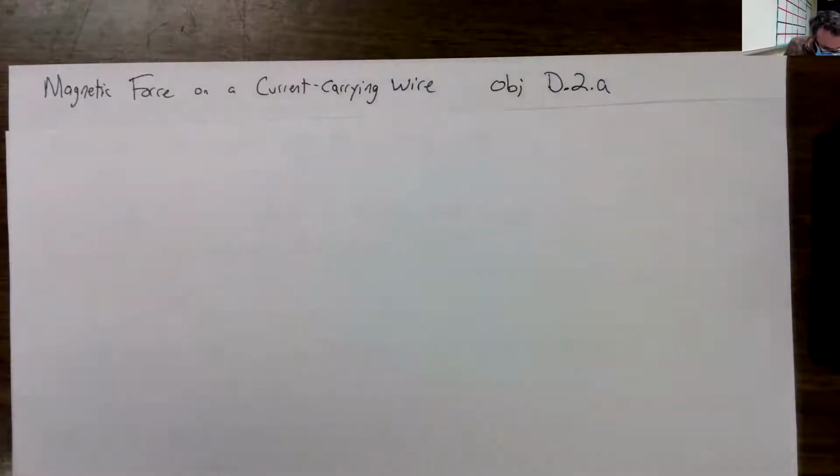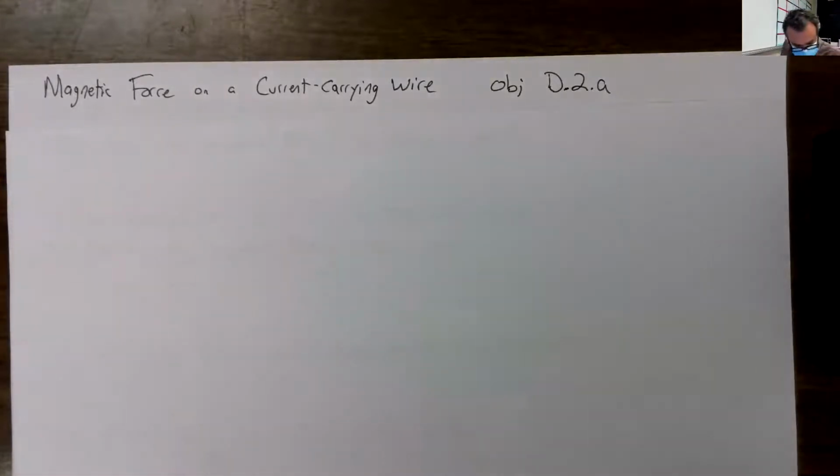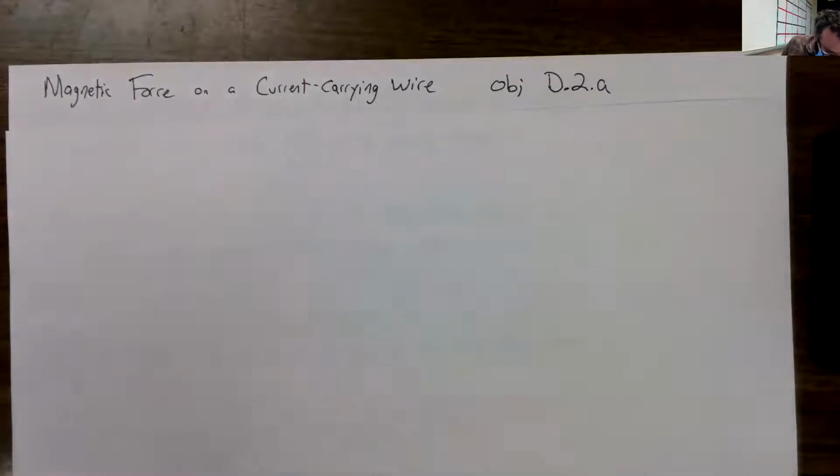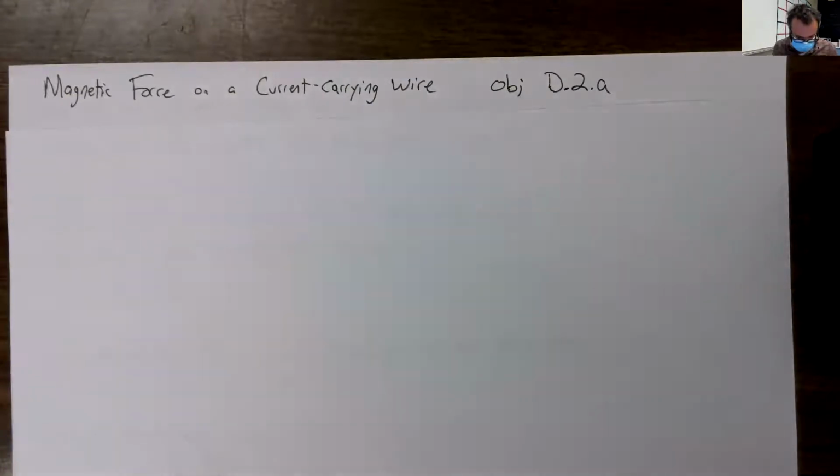And the objective for this one is D.2.A, and I'll read that to you. Students should understand the force exerted on a current carrying wire in a magnetic field so that you can calculate the magnitude and direction of the force on a straight segment of current carrying wire in a uniform magnetic field. Right. So what's the force on a wire? We know that.